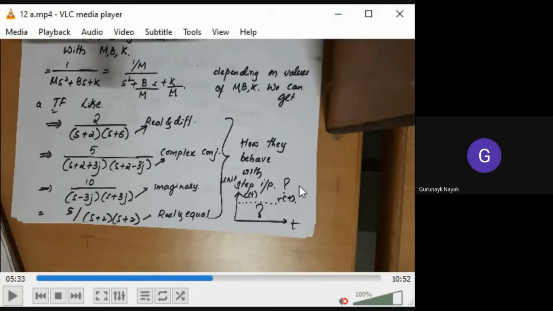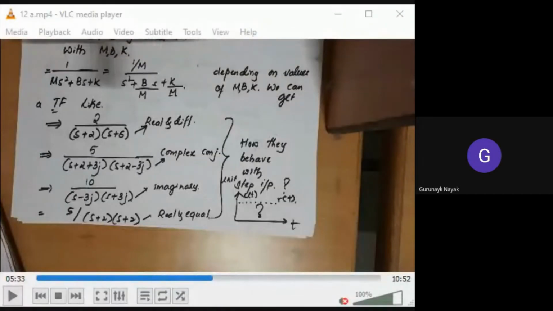We were discussing the time domain analysis of second order system. So I have shown you one sample example of mass spring and damper, and accordingly we have found four possibilities with respect to the roots of the denominator of second order transfer function.